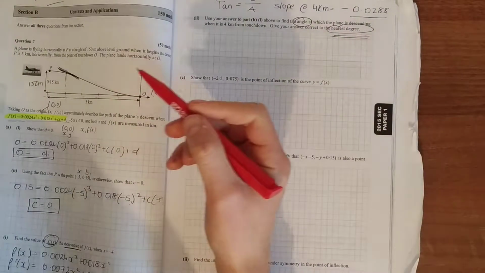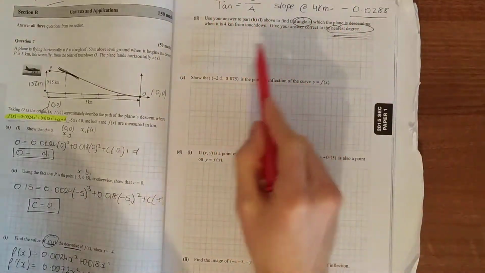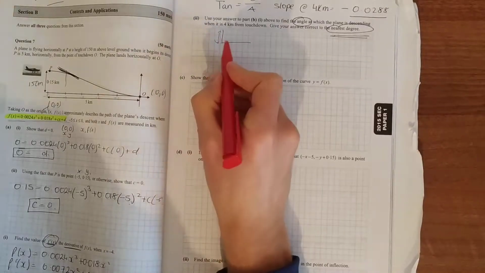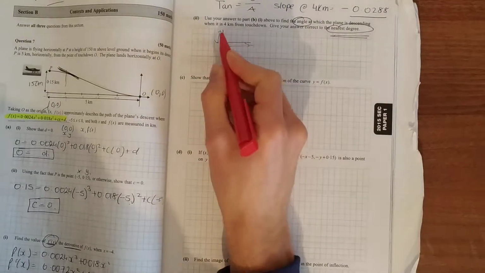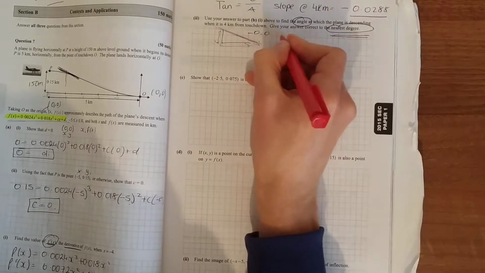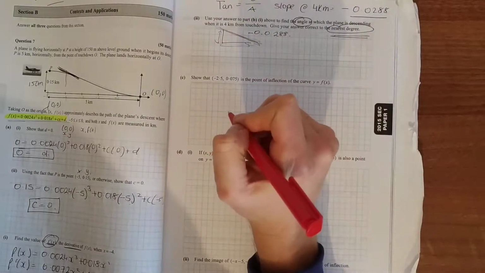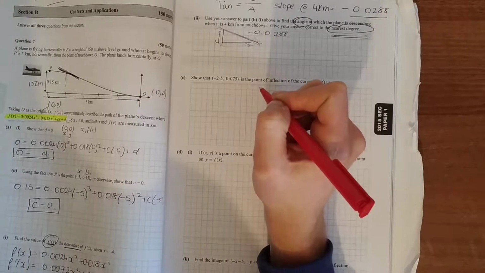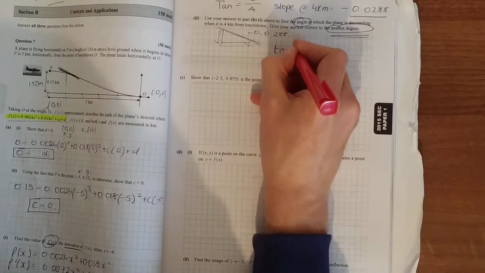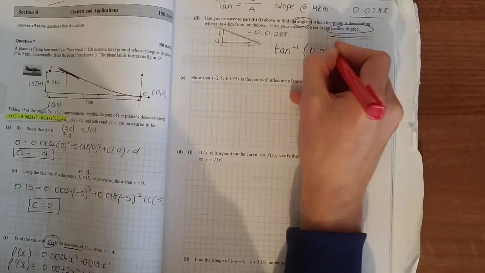It's the opposite over the adjacent. So basically, how far above the runway you are and how far away. And we've worked out the slope of that tangent line to be minus 0.0288. So in order to find the angle from it, you just go tan inverse of that.